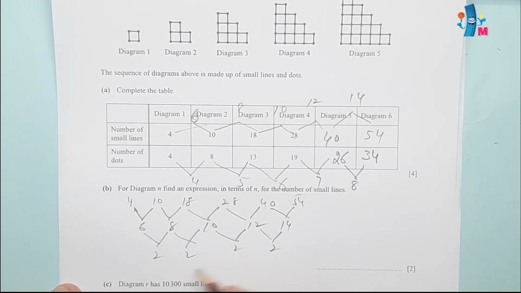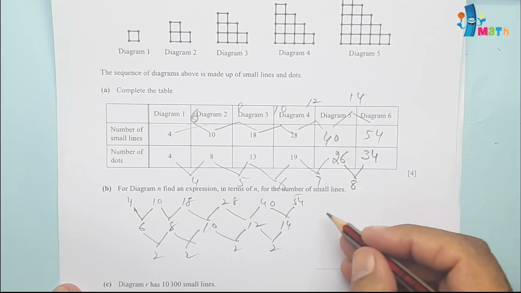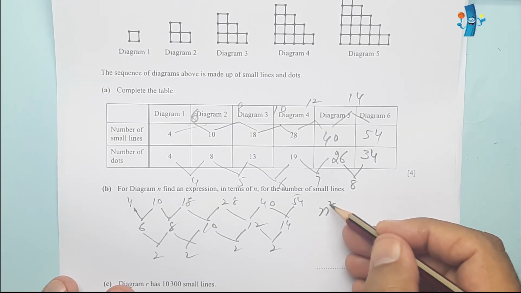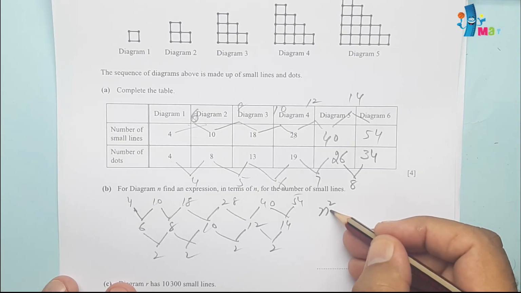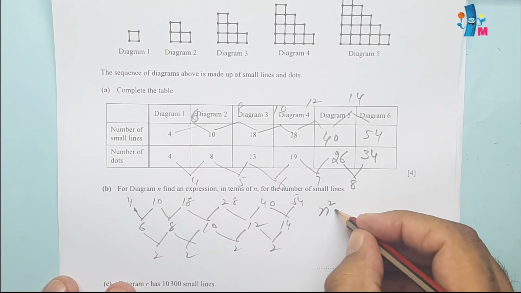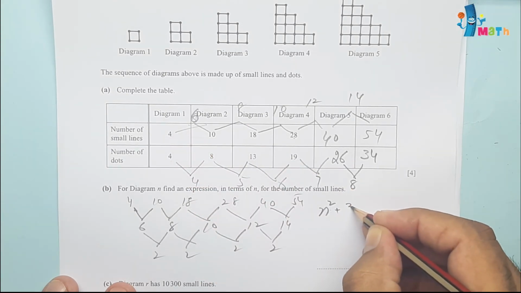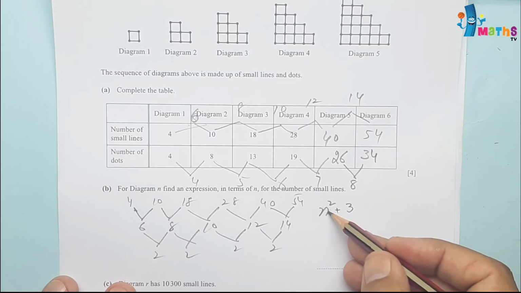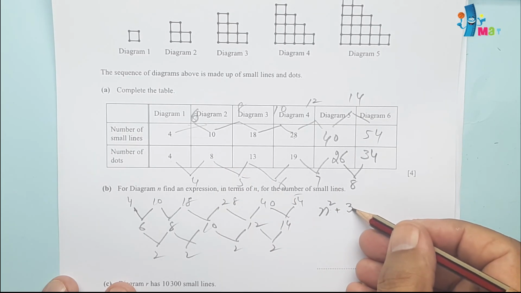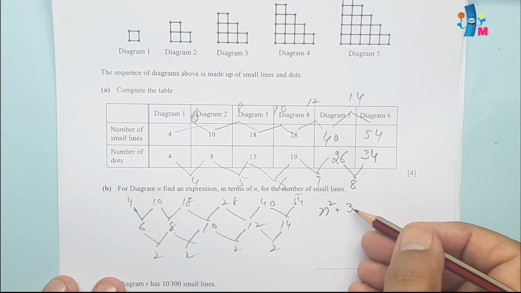So we know that this is n squared. Now if we replace n equal to 1, we'll get 1 squared, which is 1, but we need 4. So we'll have to add 3. If we take n equal to 2, this will be 4 plus 3, which is 7, so we require 3 more.